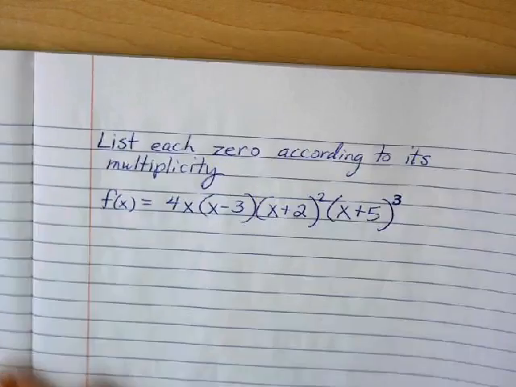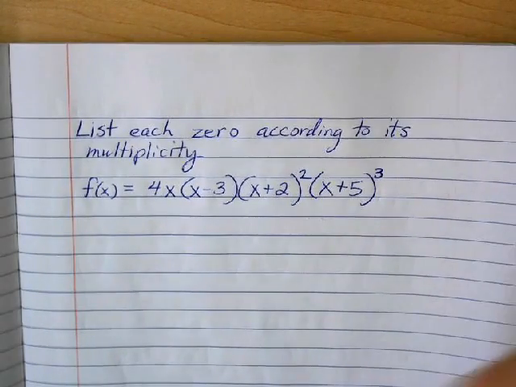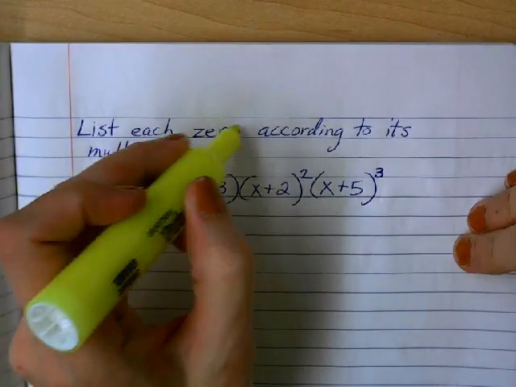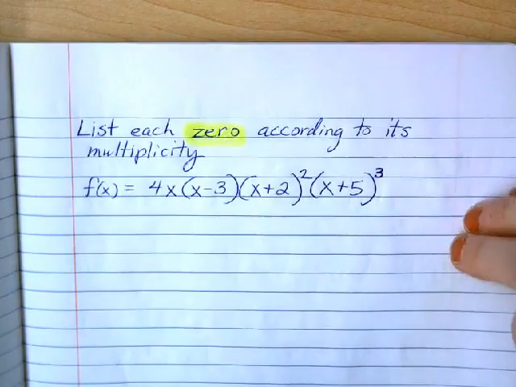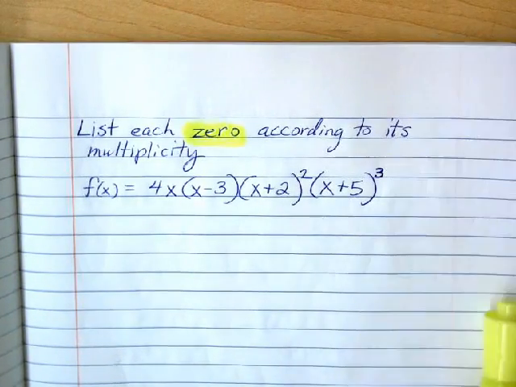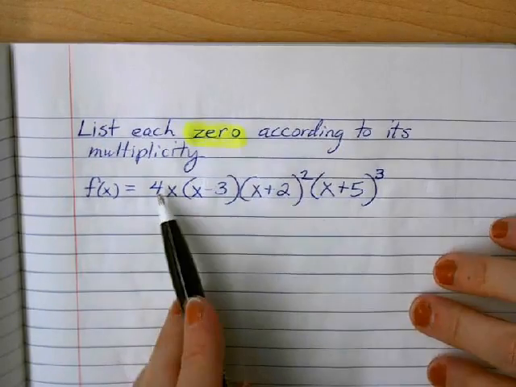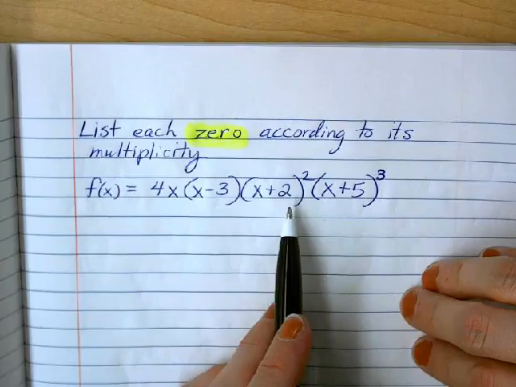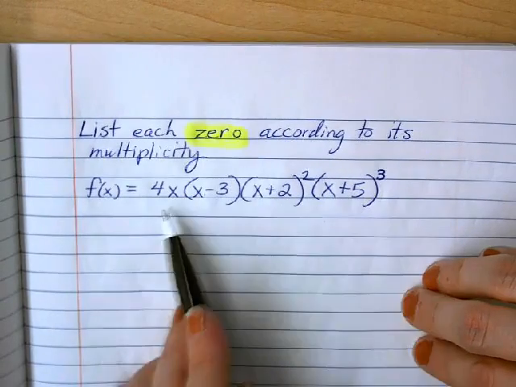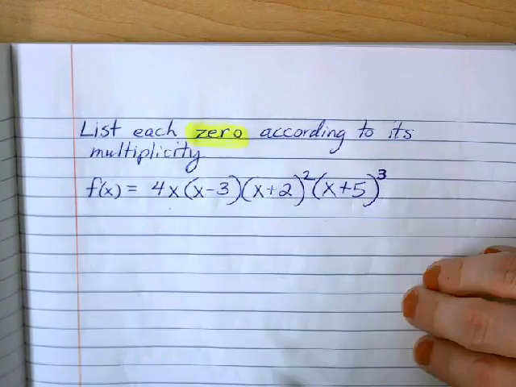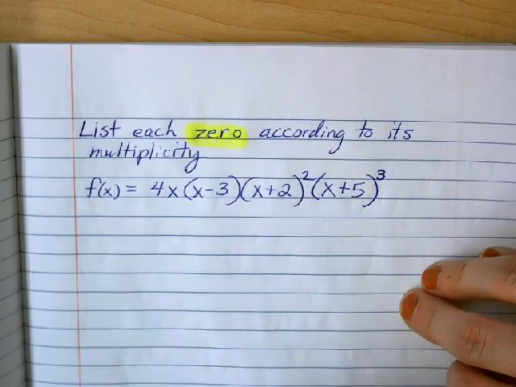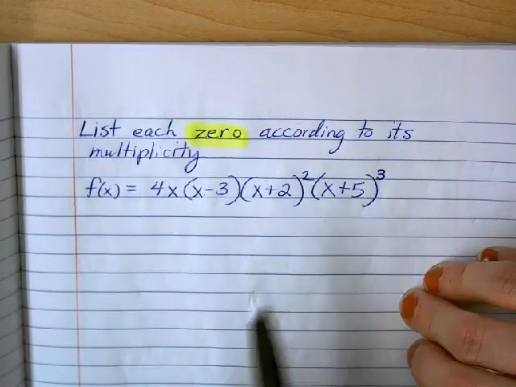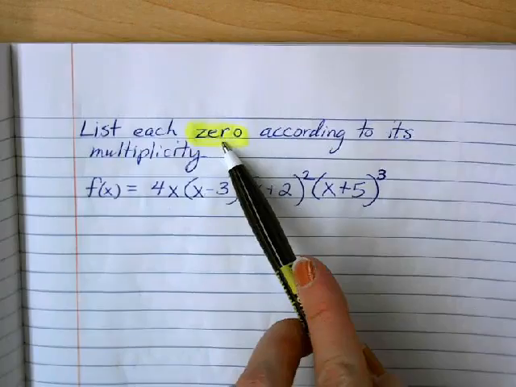Okay, so here's the key word in here. List each zero. How do you find zeros? You do something with these little parenthesis things. Do you remember what you do? You set it equal to 0. That's why it says find the zeros.